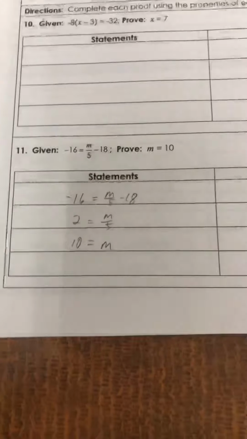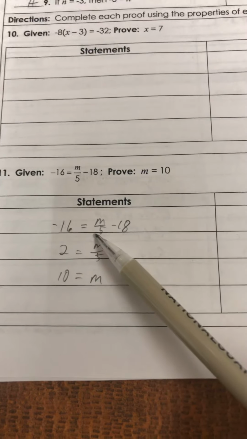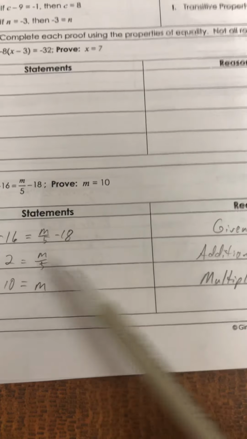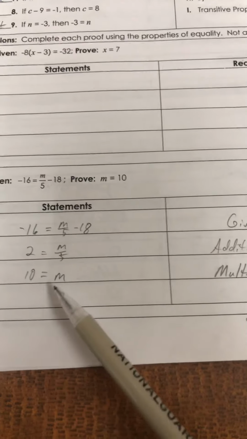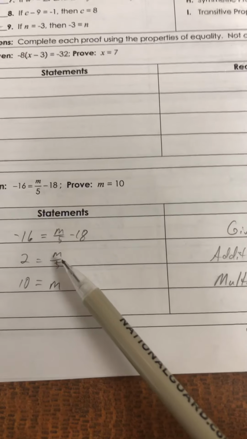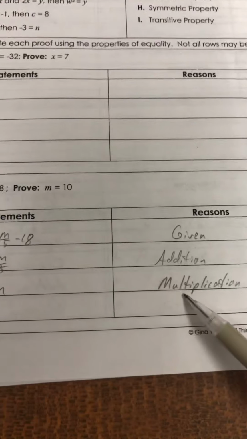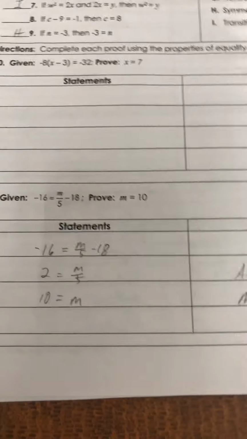Okay, so taking a look at number 11, you are given this equation, so that's a given. And then what I'm doing is I'm adding 18 to both sides, so that's the addition property. I didn't write property after each one. You may want to. And then I'm multiplying by 5 in order to get m by itself, and so it's multiplication property. So you're pretty much just saying what you're doing in order to solve for the variable.